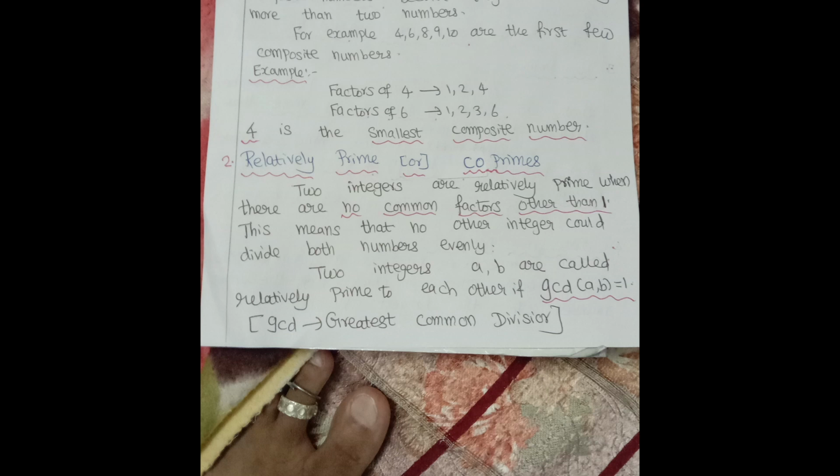For example, 12 and 13 are said to be relatively prime. Here, the GCD of 12 and 13 is equal to 1. Relatively prime numbers are also called co-prime numbers.